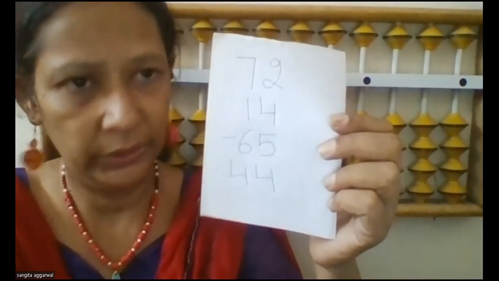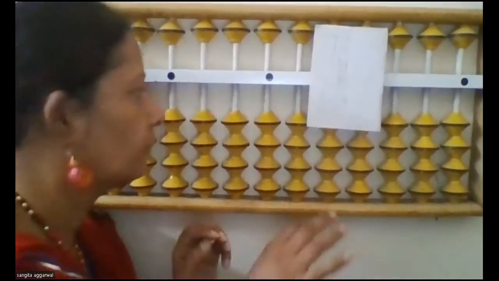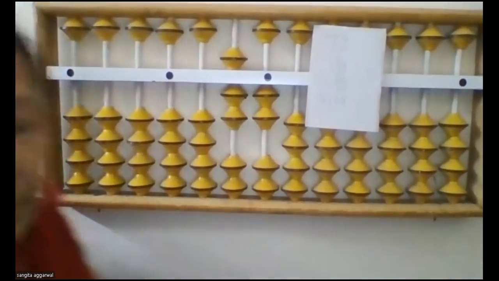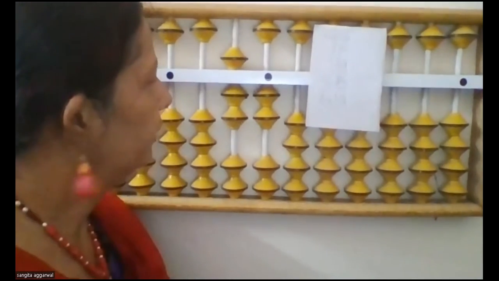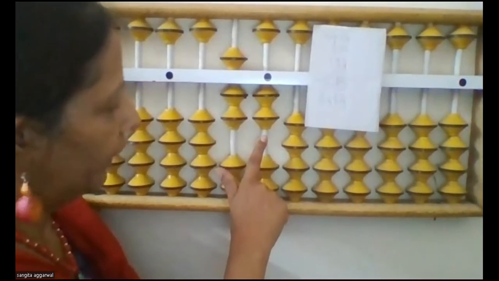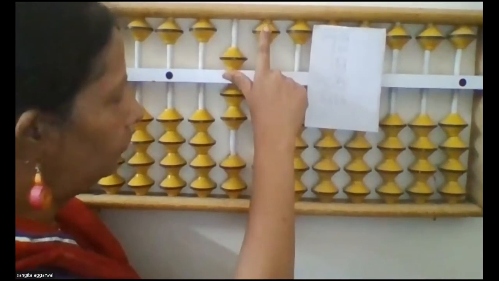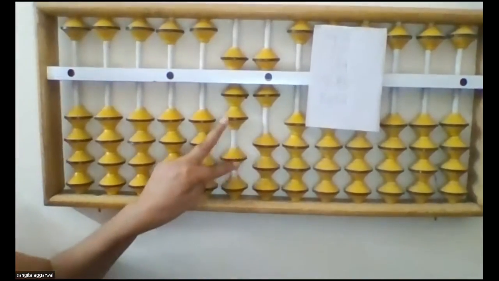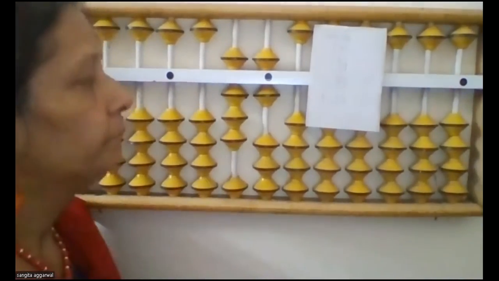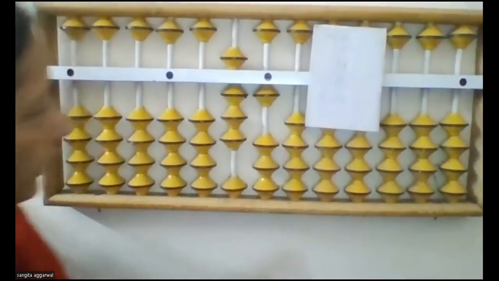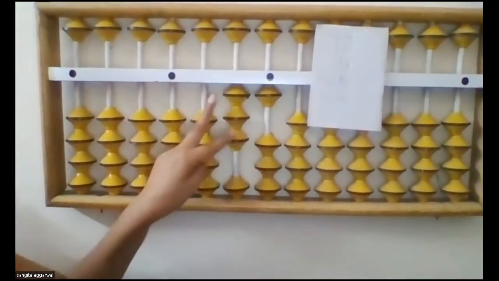I'm going to do this question with you. 72. This is 2 and 70. Now you have to do here add 14. You have to add 4. To add 4, use the formula add 5 minus 1 and add 10 here directly. Now minus 65. So minus 5 and minus 60.